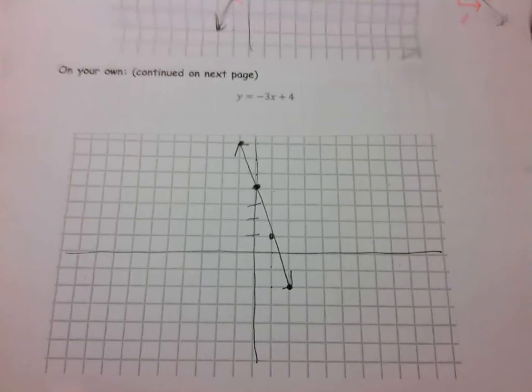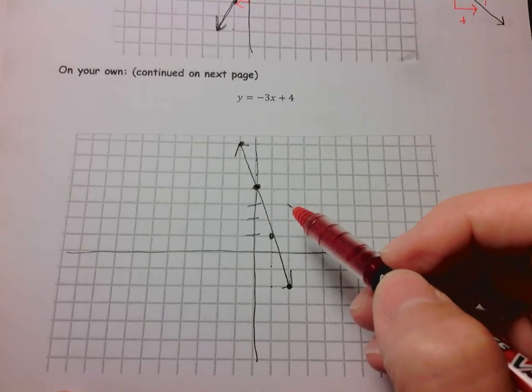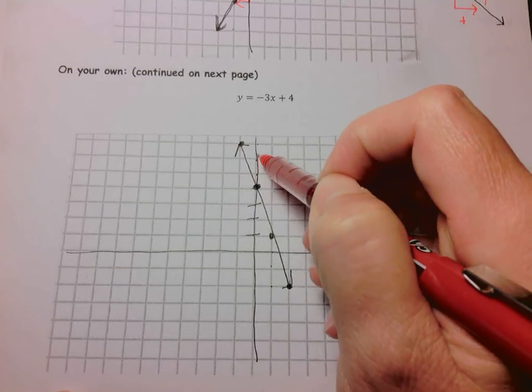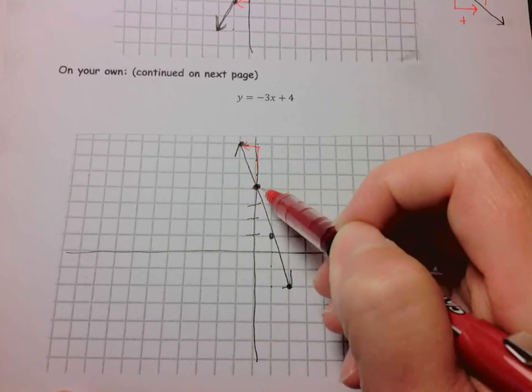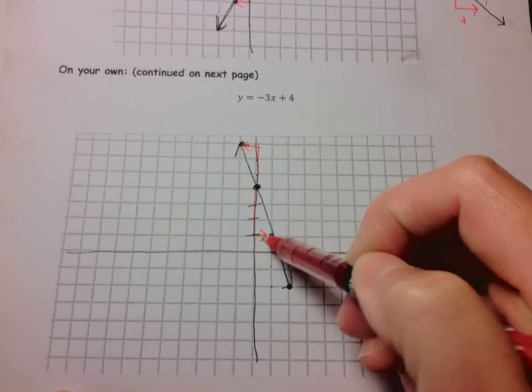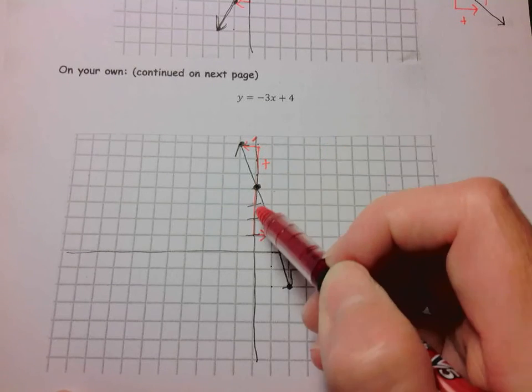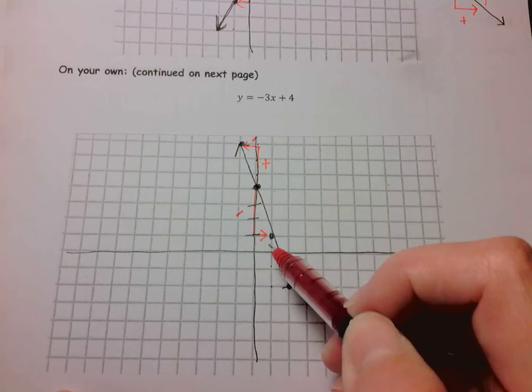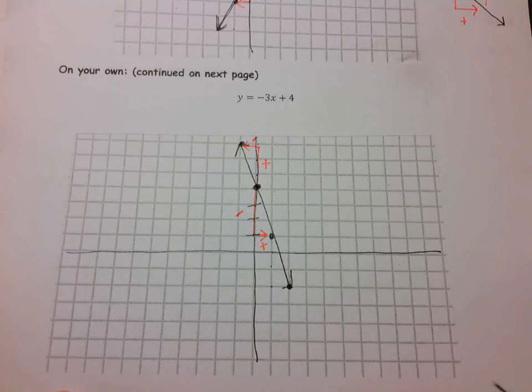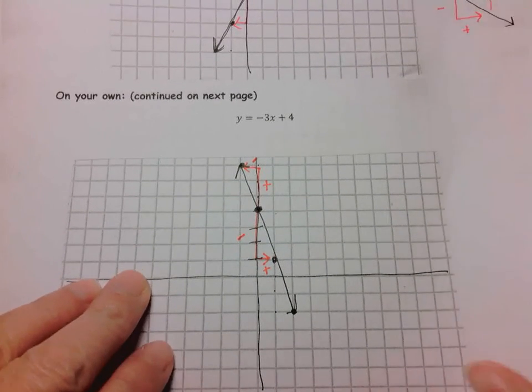As long as my rise is 3, my run is 1. Here I gave it a positive rise and a negative run. Here I gave it a negative rise and a positive run. Doesn't matter. Either way, it's a negative slope. And finally, the last example.